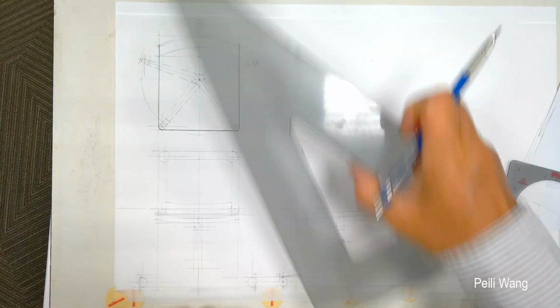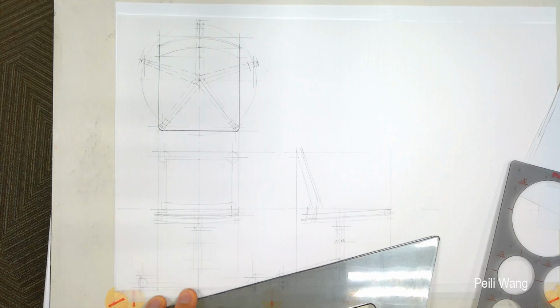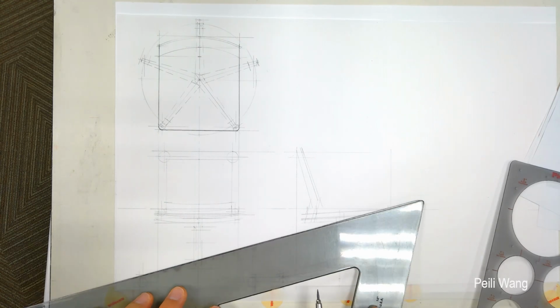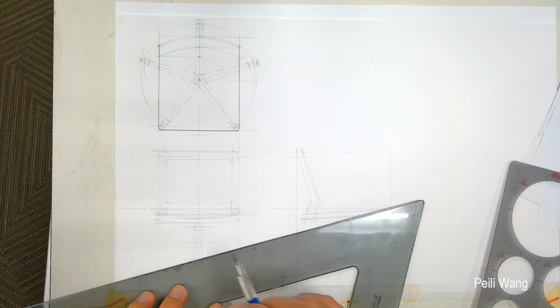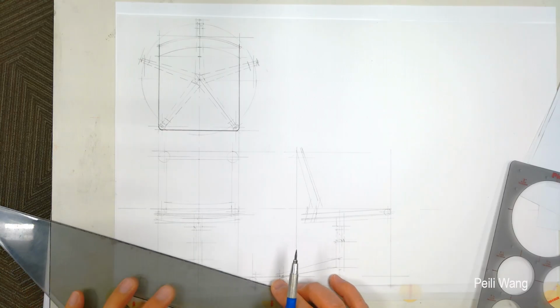Then I need to connect. Take a look at here, diagonal line, this line. Okay, I need to transfer to here. To here.